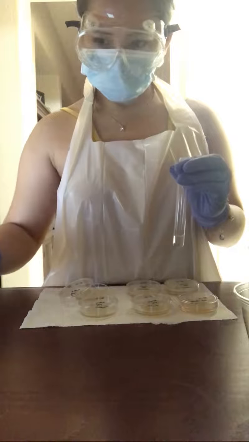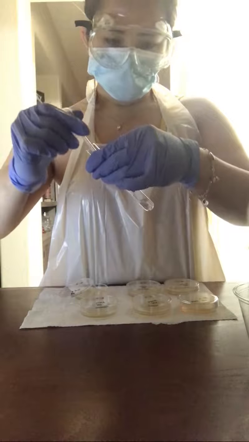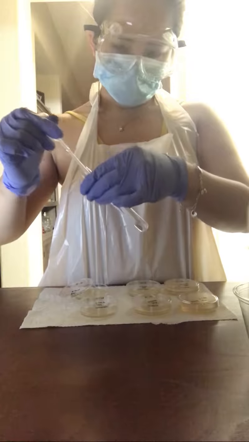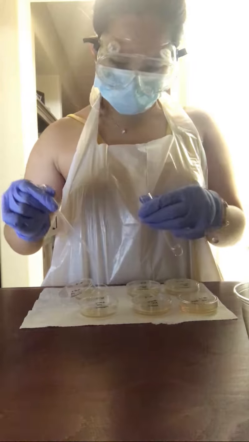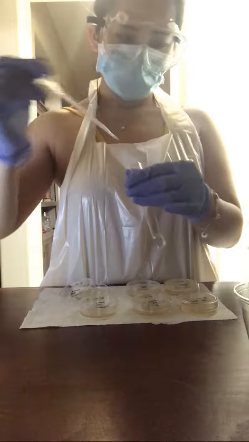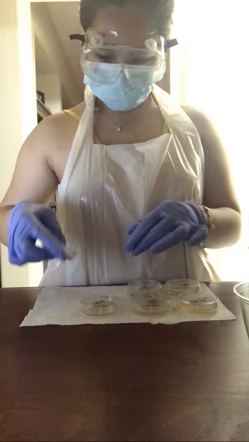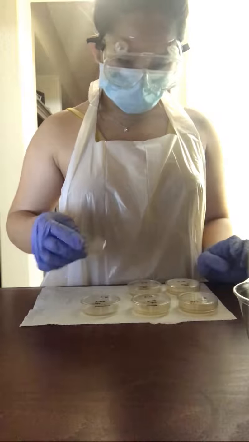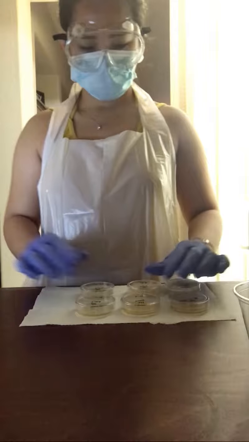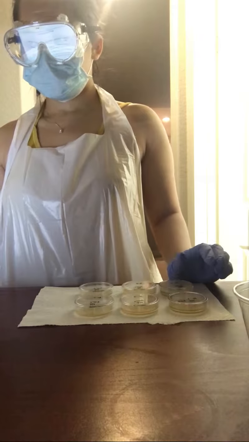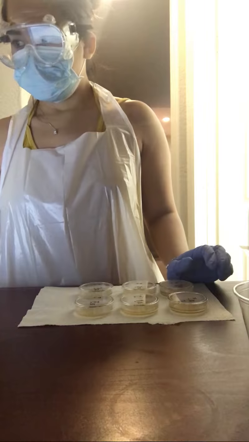And last but not least, transferring the 10^-6 test tube to the 10^-6 agar plate with 0.125 milliliters, or 4 drops, of the Saccharomyces cerevisiae. And swirling it gently to spread the solution evenly over the surface. Next, I will be setting aside the agar plates for incubation for at least 48 hours.